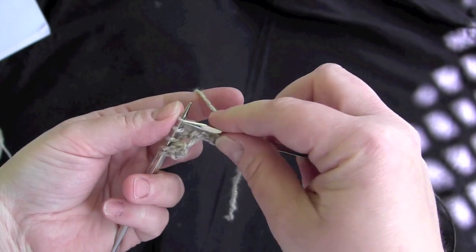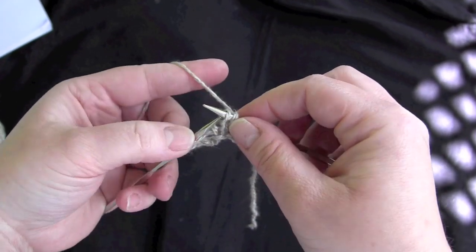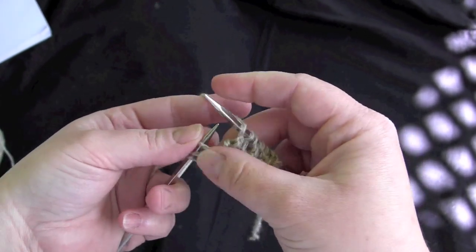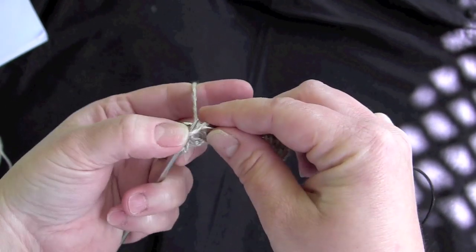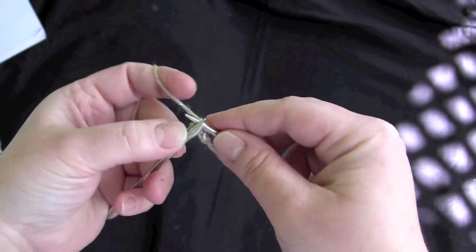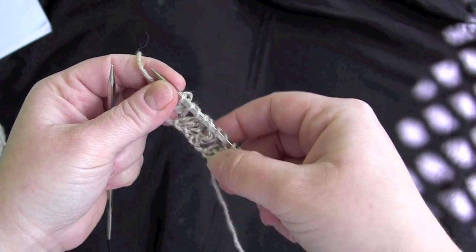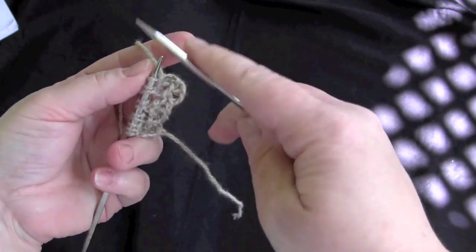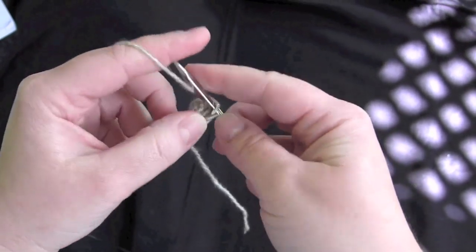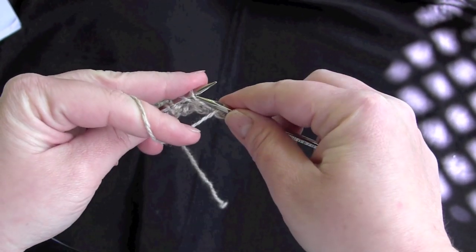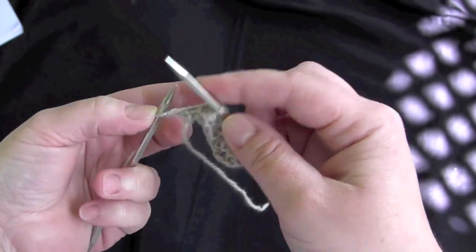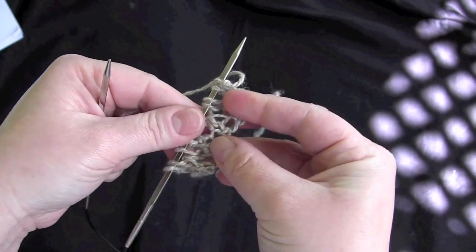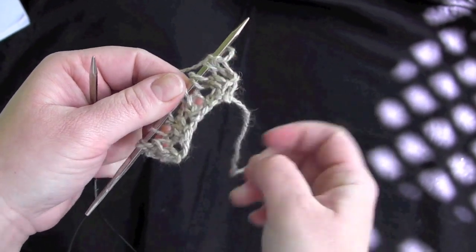Yarn over, slip knit, yarn over, knit 2 together, and then this is my edge stitch. Next wrong side row, okay, this is what we have so far. Not bad.